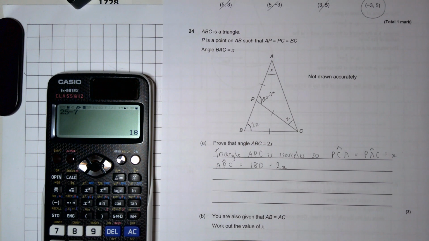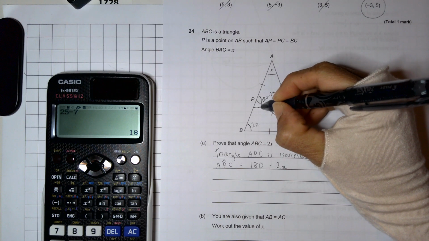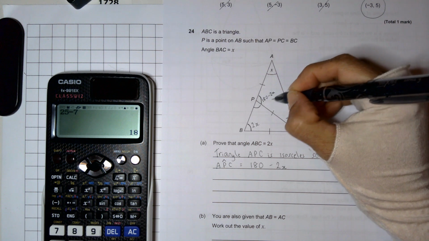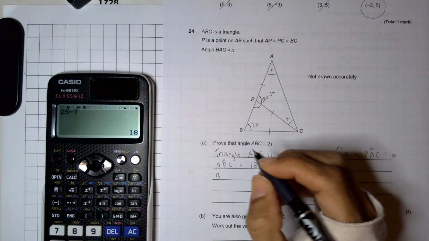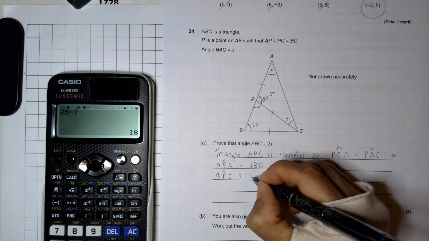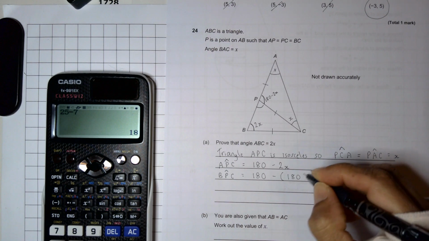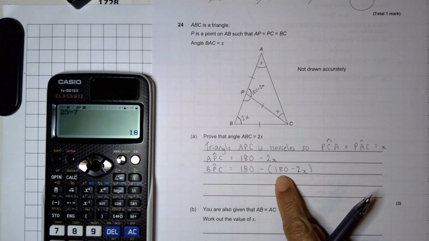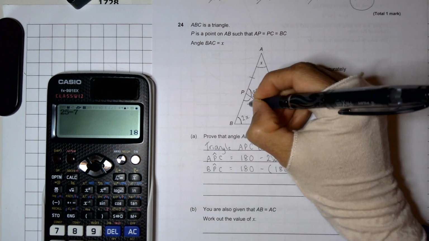So we now notice this is a straight line. If that's a straight line, then we can work out this side, because that side is going to be 180 take away that angle. So now we can say the angle BPC is equal to 180, take away what we had already, which was 180 take away 2x. 180 take away 180 disappears, and taking away a negative disappears, and so we're just left with 2x. So this angle here is 2x.